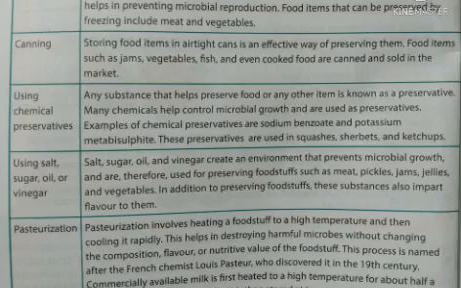Next process is using chemical preservatives. Any substance that helps preserve food or any other item is known as a preservative. Many chemicals help control microbial growth and are used as preservatives. Examples of chemical preservatives are sodium benzoate and potassium metabisulfite. These preservatives are used in squashes, sherbets, and ketchups.